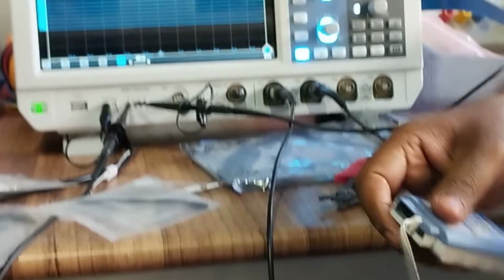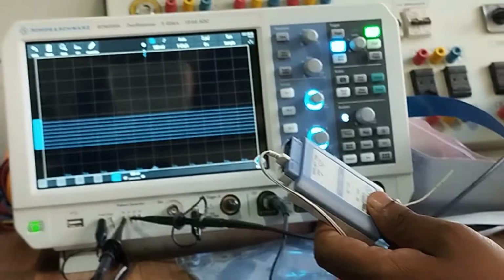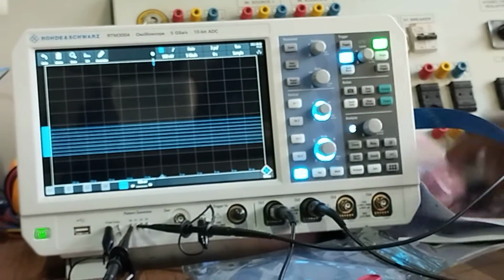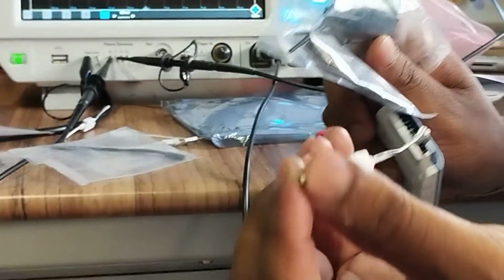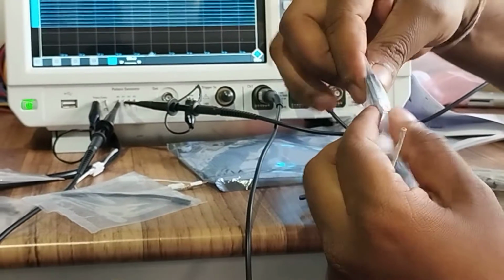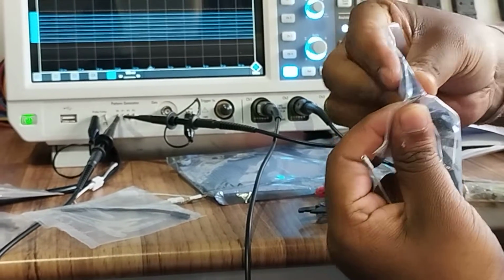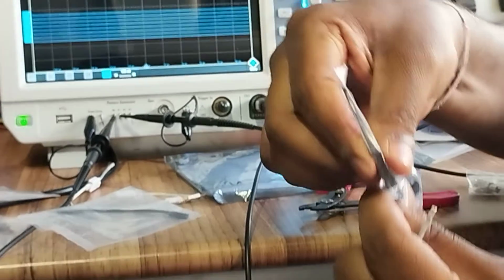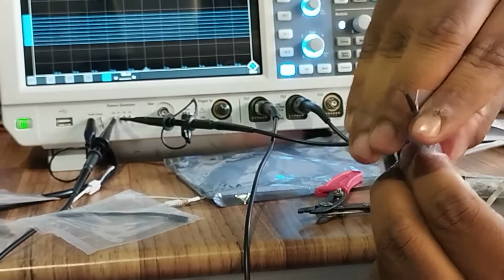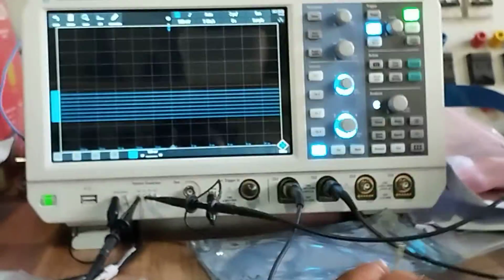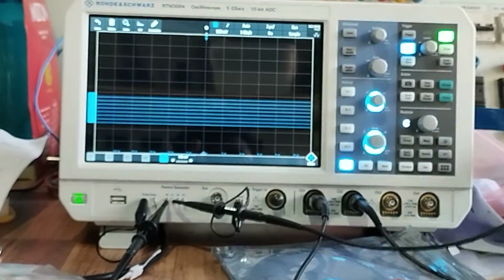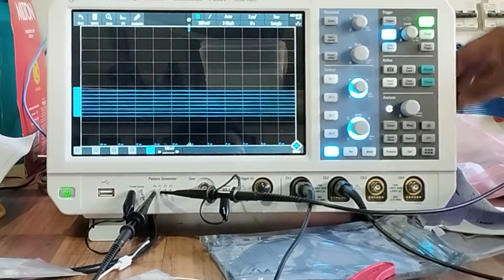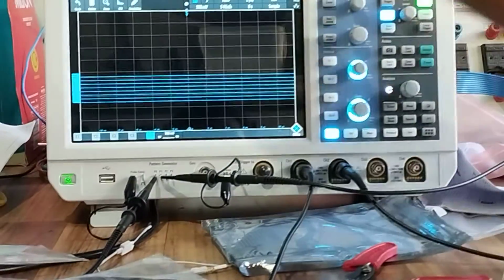If you have assembly components on your board, these are the clips you have to connect at this end. Inside this we have this pin type, so this female will go into this male. Then you can use this as a clip. This is how your MSO works. So these are the 8 channels I have switched on.